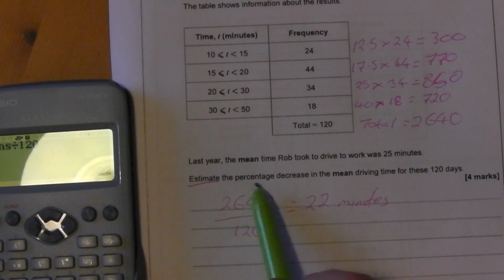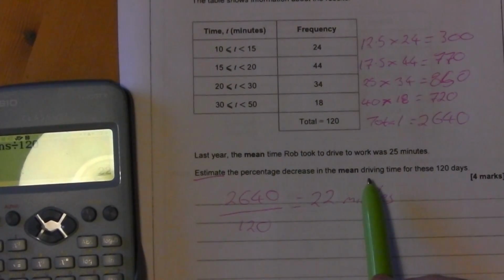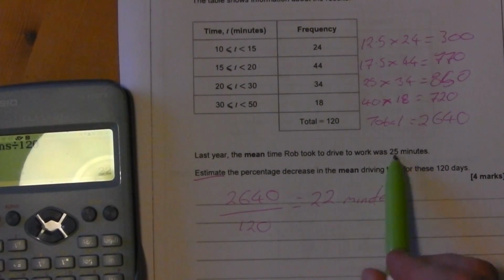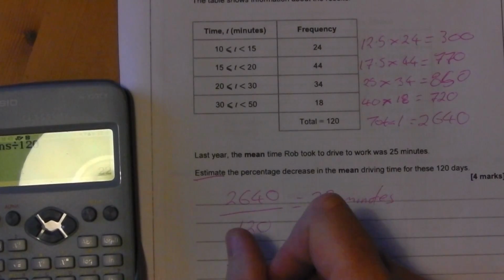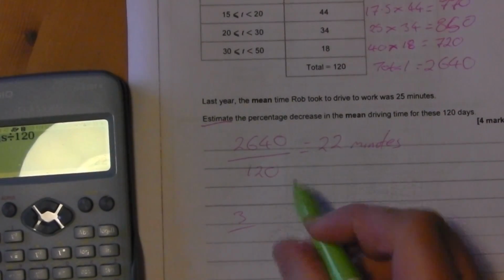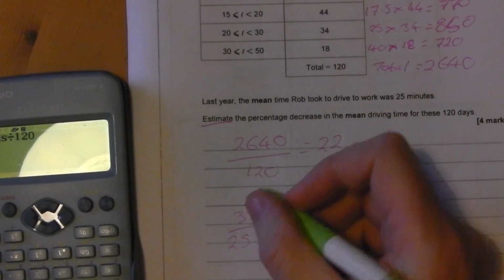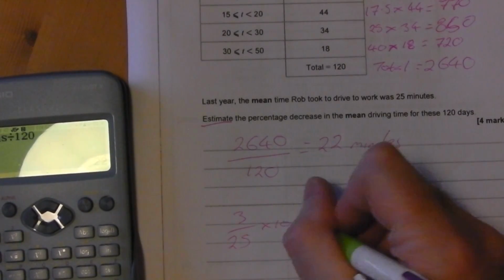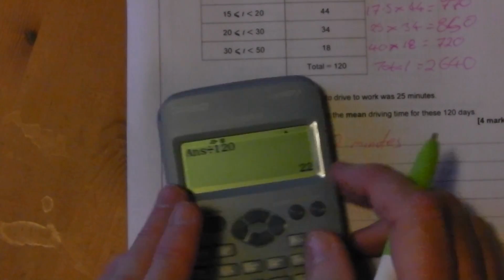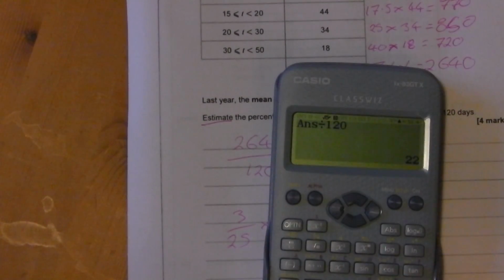So we want to estimate the percentage decrease. So we've decreased by 3 minutes. So that's 3 minutes over the original time, which was 25. And then we times that by 100. Again, let calculator do the work for us.